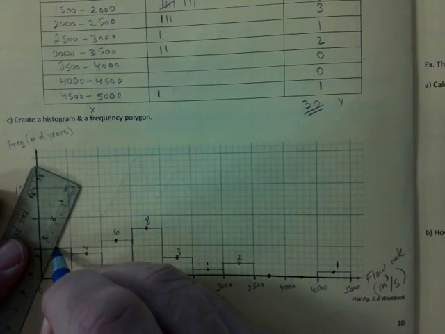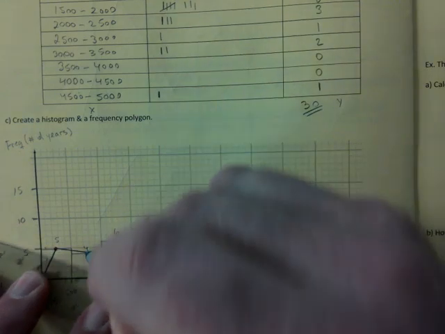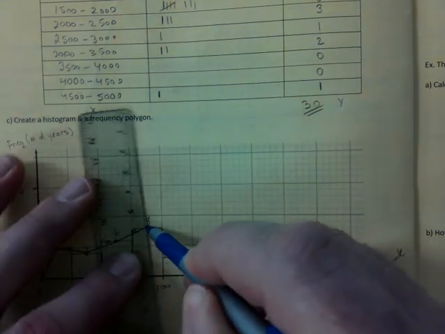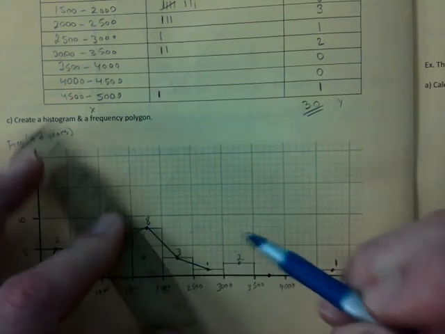Oh, what happened to my blue pen? Hasn't been used. There you go. Okay, so that's our frequency polygon right there. Look at that. Colorful.